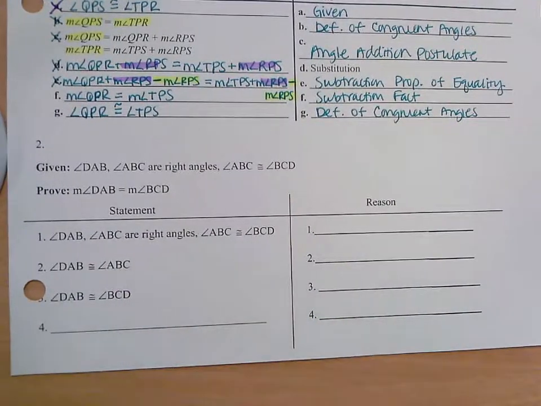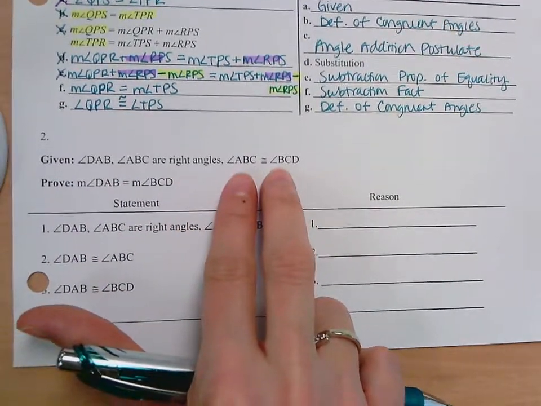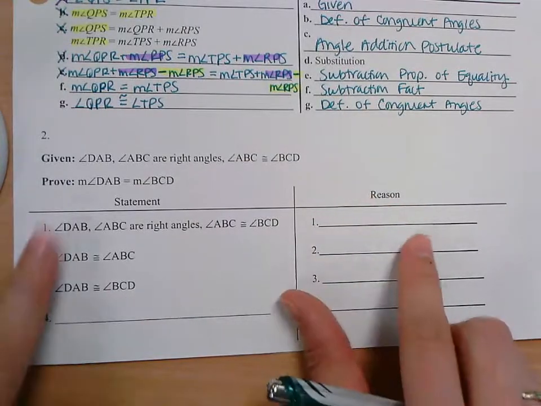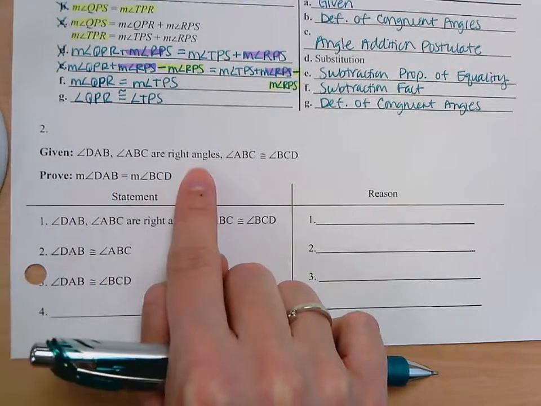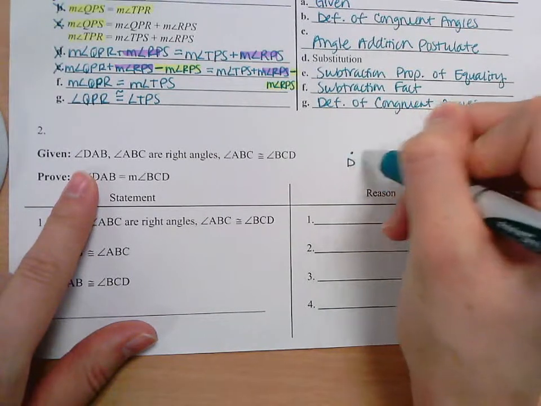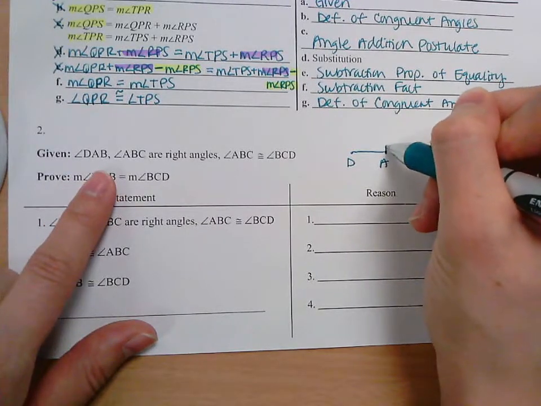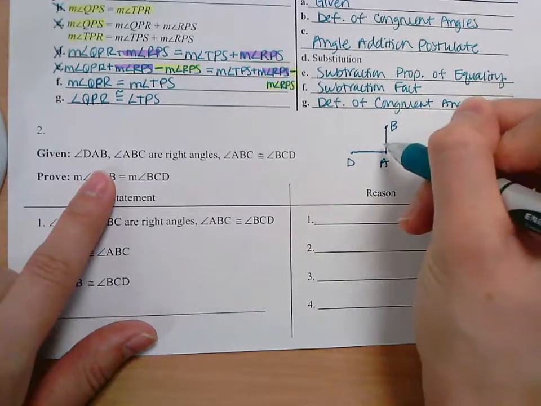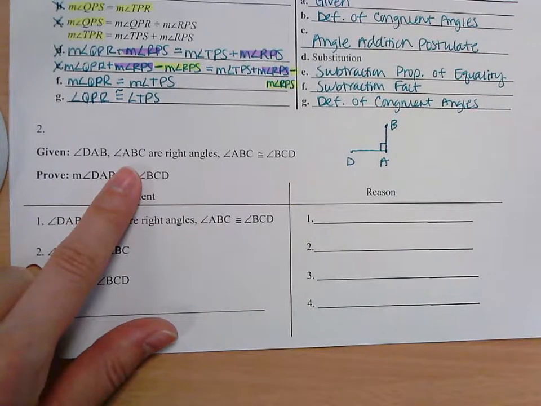Okay, proof number 2 doesn't have a picture, so I am going to show you how I would sketch this. So I'm given that 2 different angles are right angles, and then I'm given 2 angles are congruent, but I have no picture to look at. So if I were to try to draw this, so I know angle DAB and angle ABC are both right angles. So if I were to draw DAB, so say this is D, this is A, and then I know from A to B, I'm creating a right angle. So I'll go like this. So DAB is a right angle.